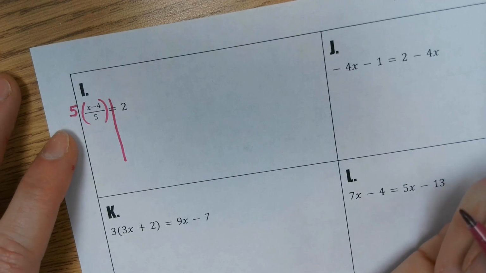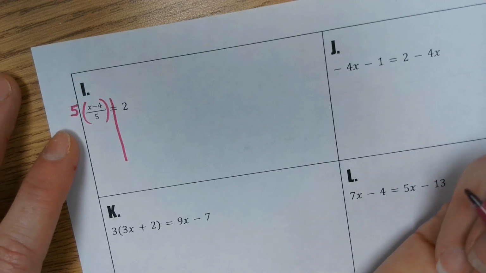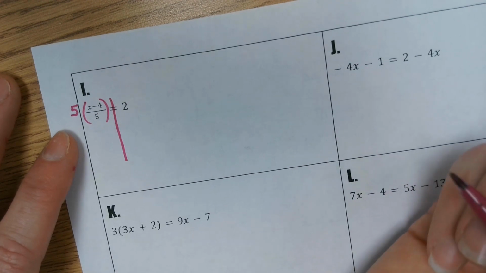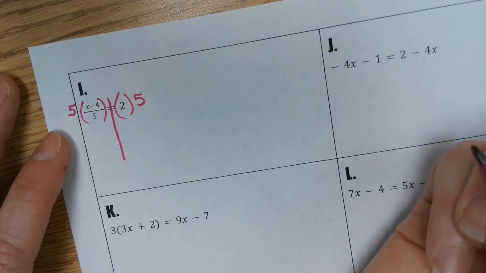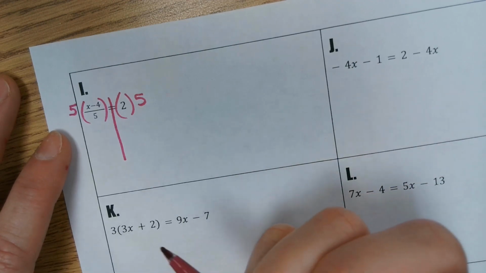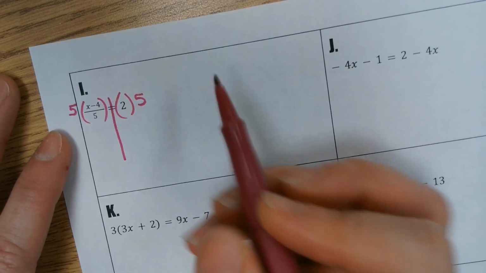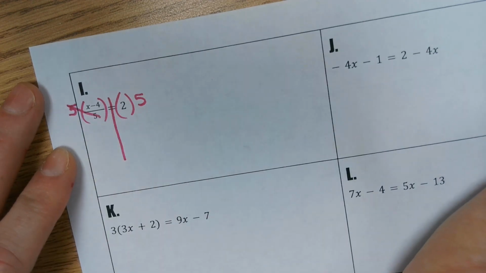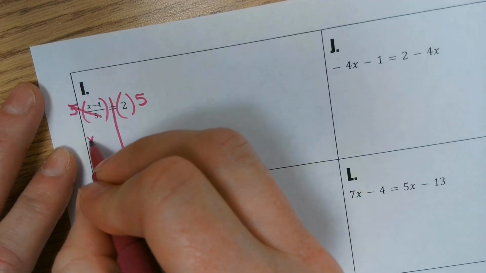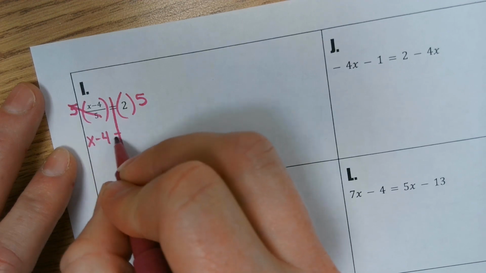So I put it in parentheses. You might want to start with I, the one I'm doing. That might help. So when we multiply by 5, we're able to cancel out the 5s. And then we're just left with the numerator, what's on top of the fraction.